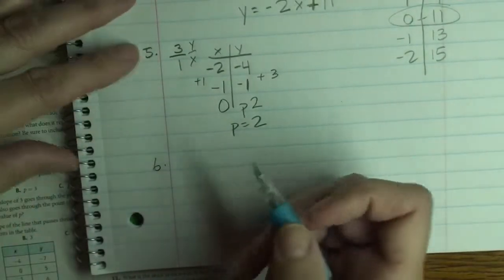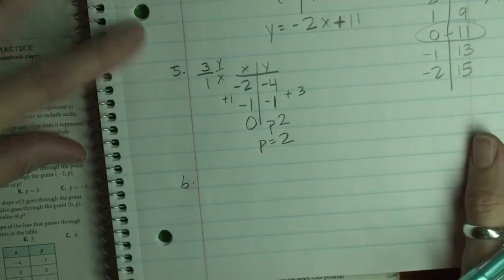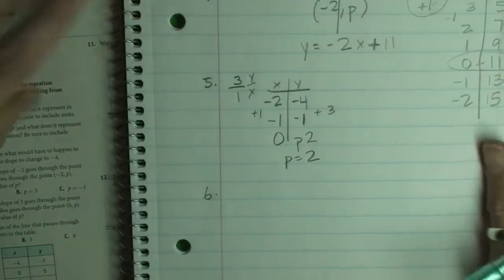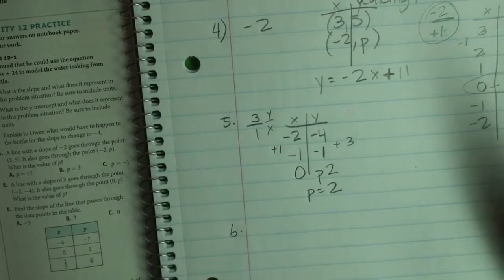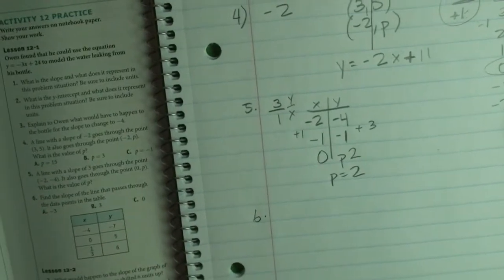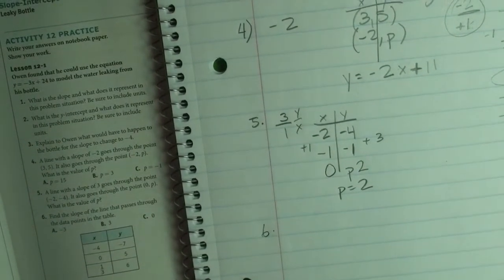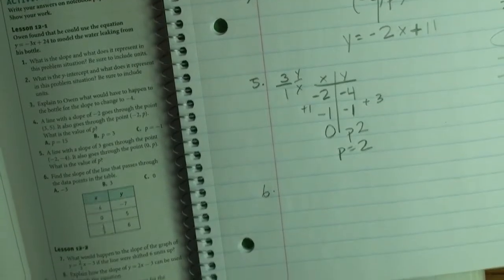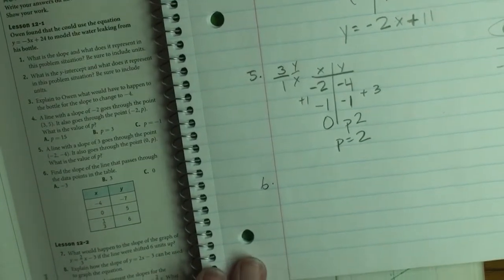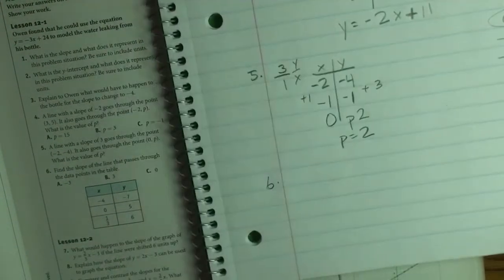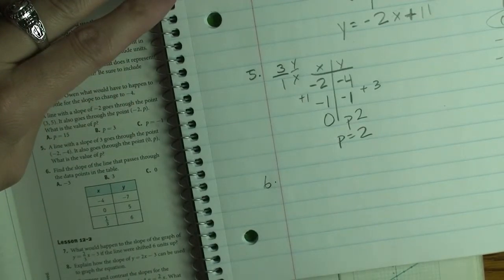Number 6 says, find the slope of the line that passes through the data points on the table. Okay, I don't know if I can get both of these in my picture here. Let me see if I can tilt the camera so you can see both. Oh, all right. It's about as good as I can get it here. So hopefully you can follow along in your book on page 159. Number 6. Find the slope of the line that passes through the data points on the table.